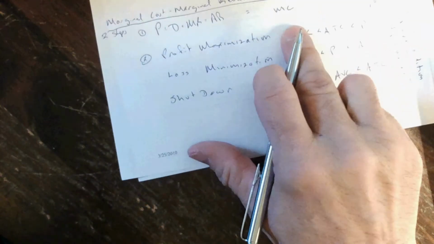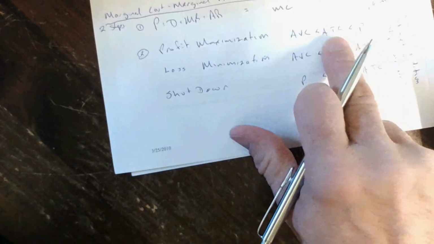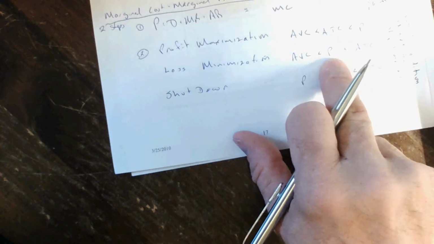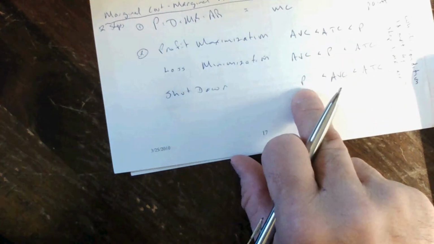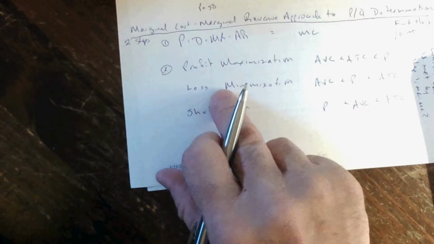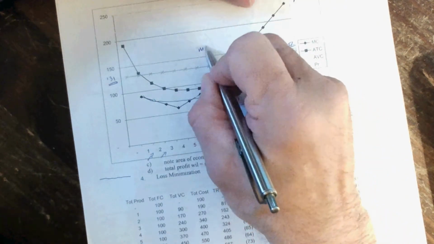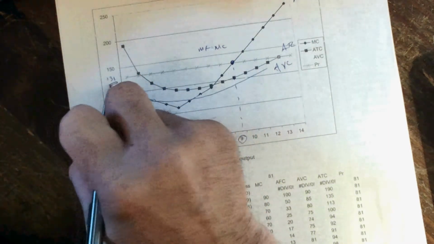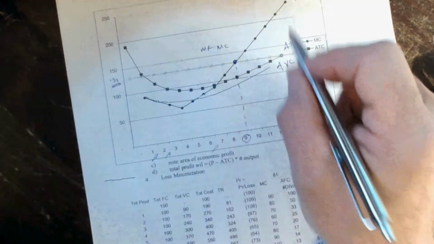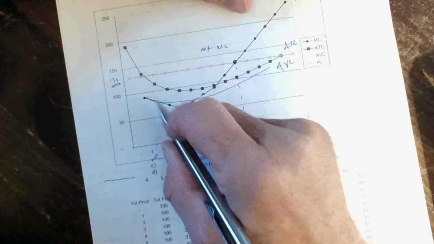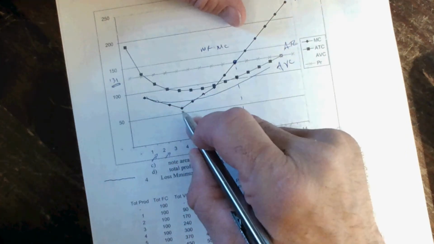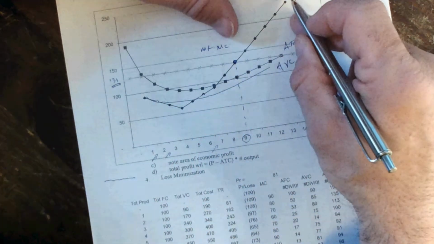Once you've found this point, determine which prevails. Is price greater than average total cost, or is it less than average total cost? Is it less than average variable cost? And that will determine whether the firm should profit maximize, loss minimize, or shut down. Well, using the graph now, we can see that at 131, where marginal revenue equals marginal cost, marginal revenue is also our price because it's perfectly elastic. Marginal cost rising because of, at first, increasing marginal returns to scale, diminishing, and then negative marginal returns to scale.